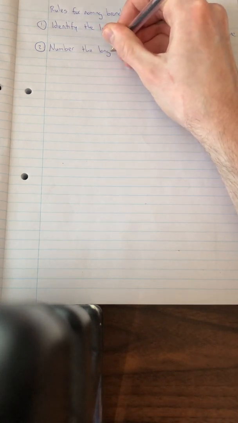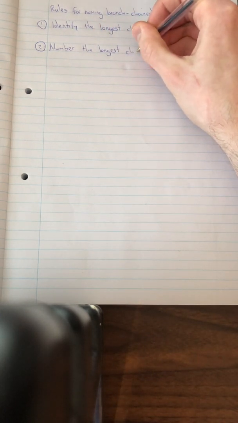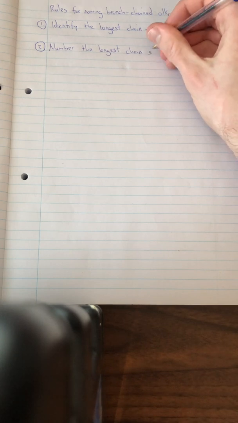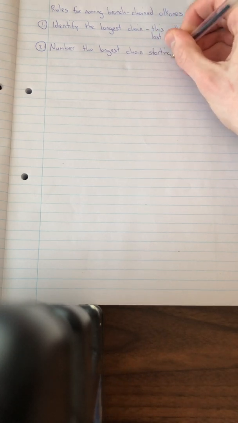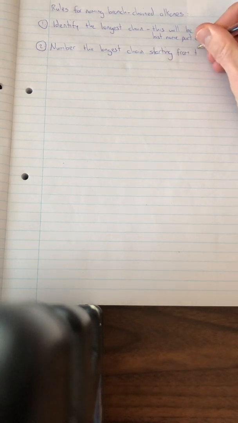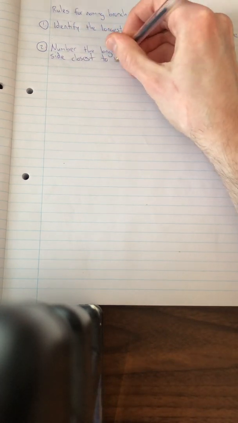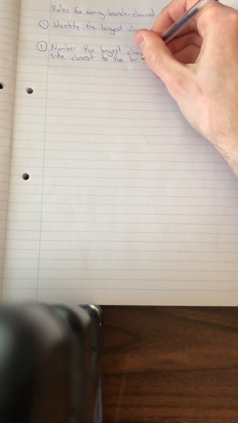Next one you want to do is number the longest chain, starting from the side closest to the branch. And that's very important, okay? It's the side closest to the branch, and we'll talk about what that means in a wee while.